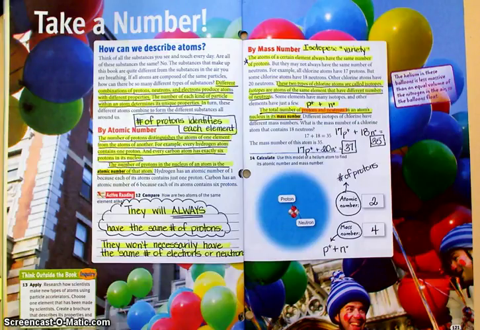All right, on page 121, by mass number, I put out to the side isotopes, and then I put the word variety. I'll talk about that in just a second. I highlighted that the atoms of a certain element always have the same number of protons. We've just said that. But going down a little bit further, these two types of chlorine atoms are called isotopes. Isotopes are atoms of the same element that have different numbers of neutrons. The total number of protons and neutrons in an atom's nucleus is its mass number.